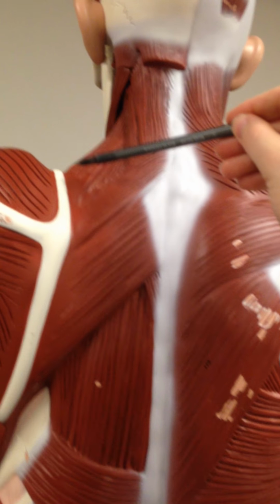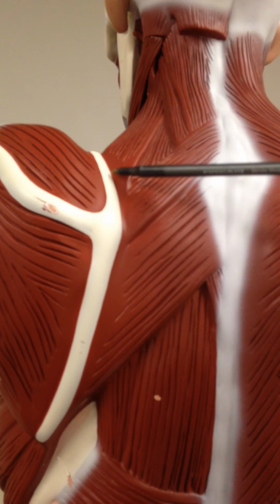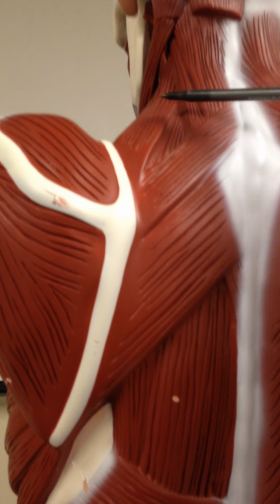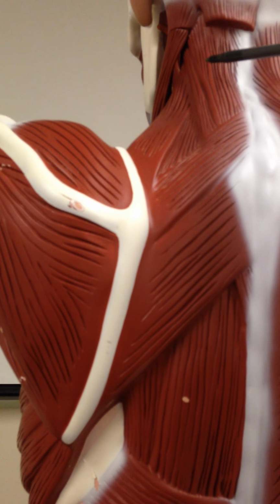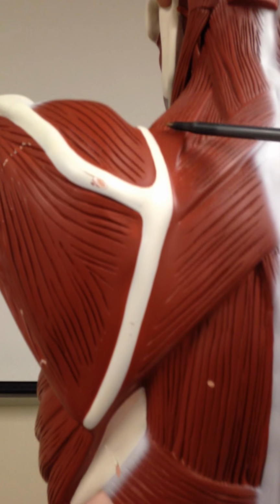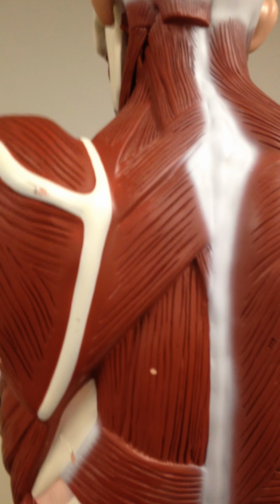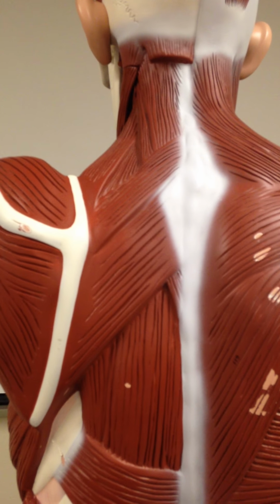And then you have your levator scapulae. So your levator scapulae attaches to the medial border of the scapula, runs up to the cervical vertebrae, specifically the transverse processes. And so both the levator scapulae and the rhomboids are going to act to elevate the scapula. So that's going to give you your shrugging motion.